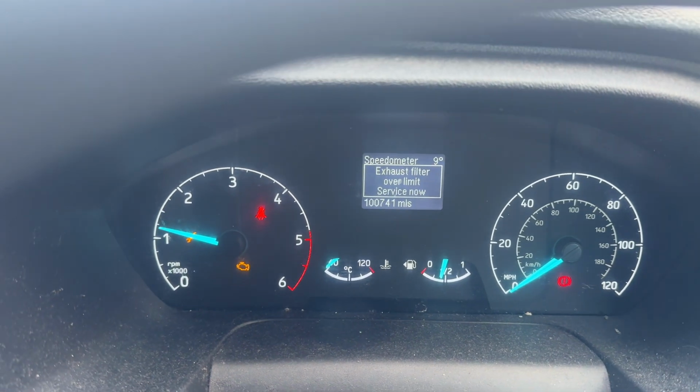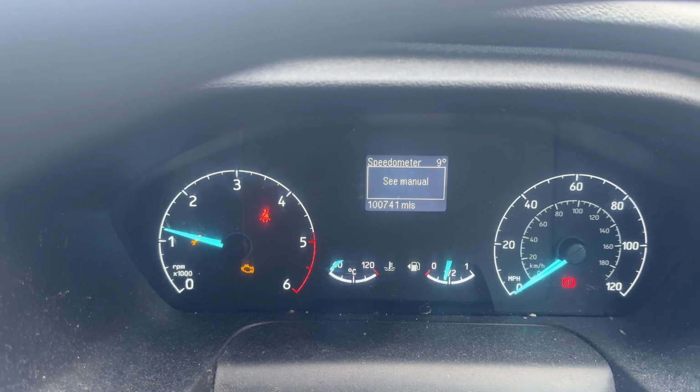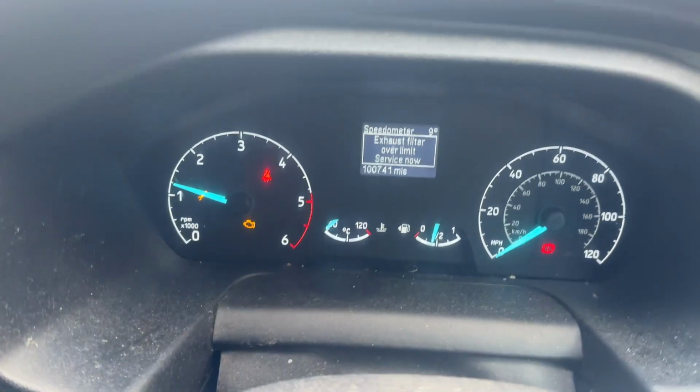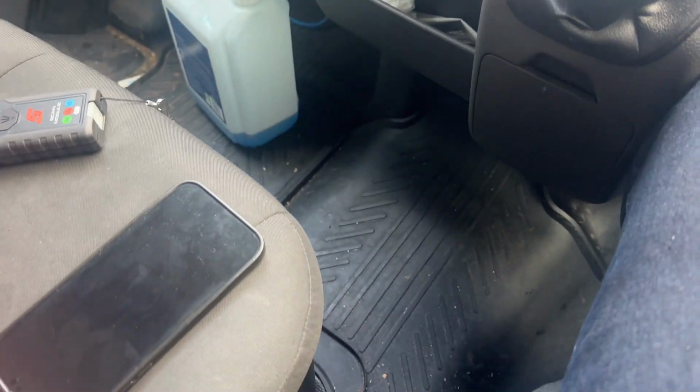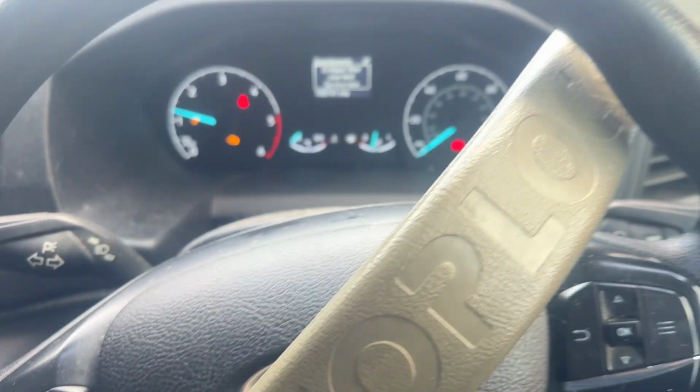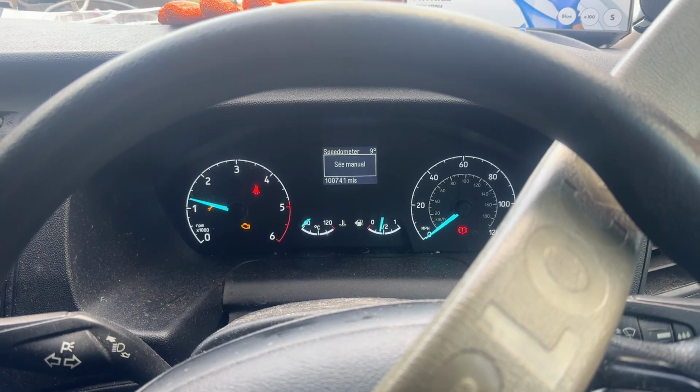However, with the Launch and Hotel tools we use, we couldn't do the job. We were not successful. Today I got another tool, the latest version of the Snap-on. We'll see how it will work.